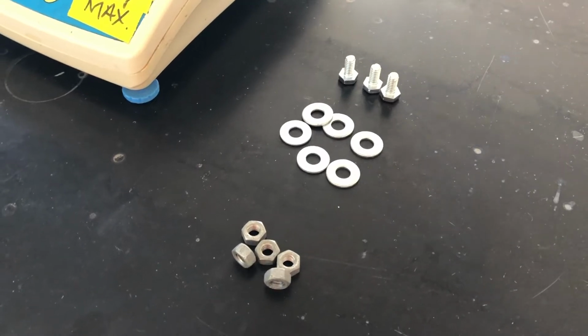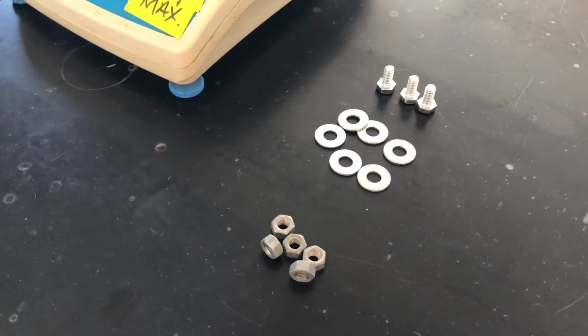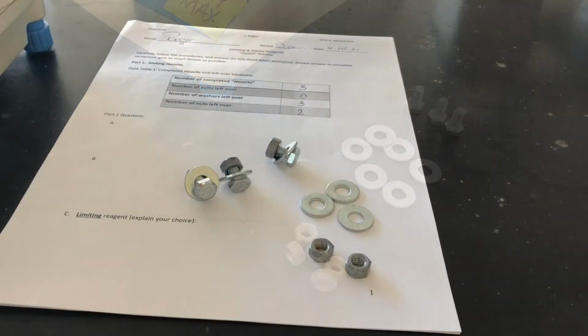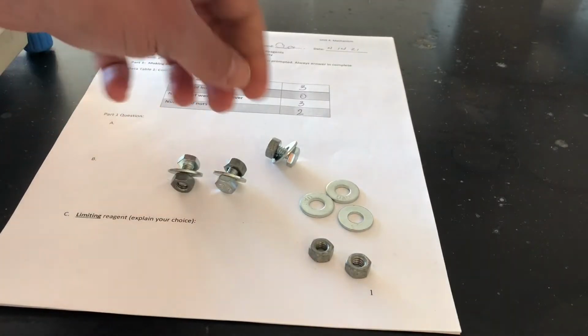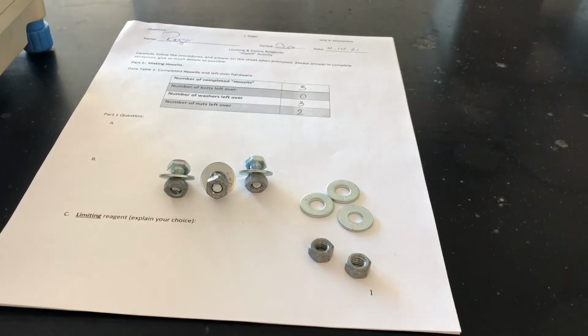Now we need to pause the video and complete part 1 of the activity. So please pause the video and complete part 1 of the activity. So after completing the assembly of our Hoozits, well, this is what we've got. So we can fill out this data table, answer the questions for part 1, and then we're going to use this information to move to part 2.